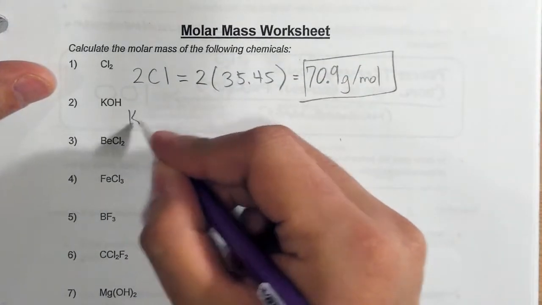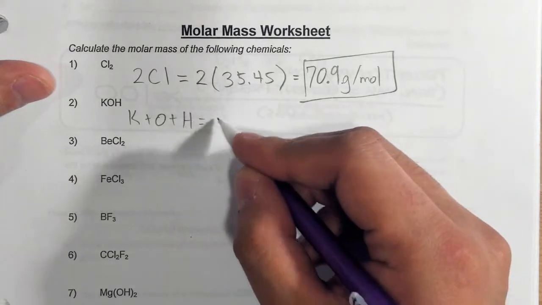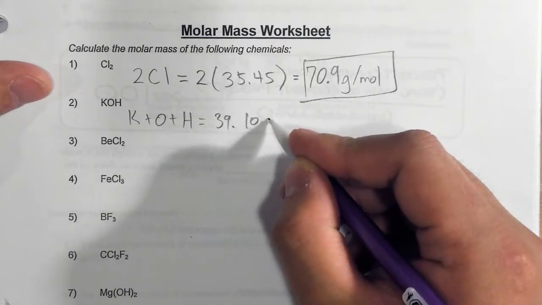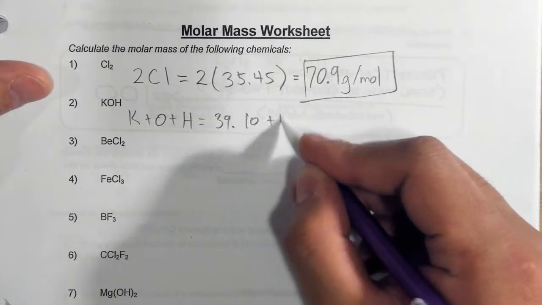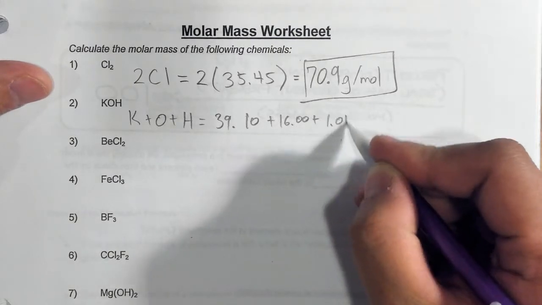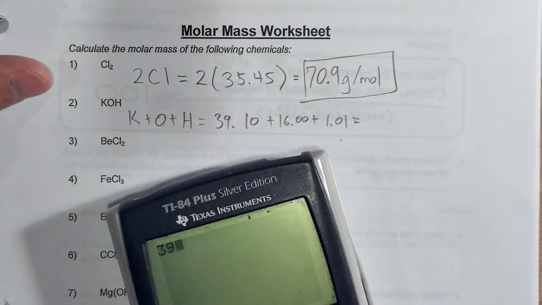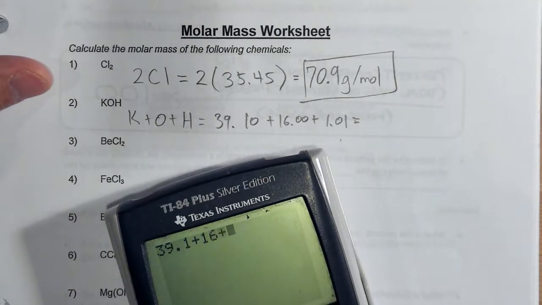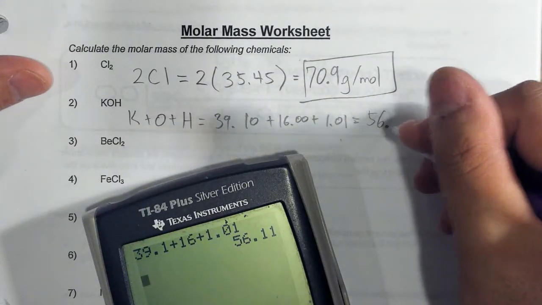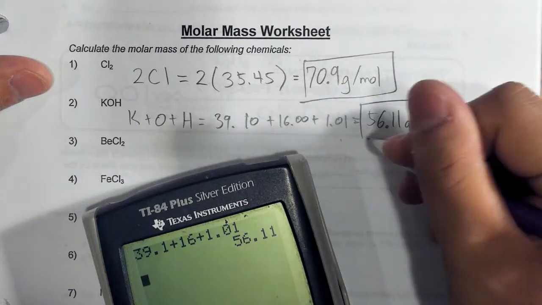Second, K plus O plus H. Okay, so K, potassium, is 39.10, plus 16.00, plus hydrogen, which has 1.01. We're going to add that together, which will give you 56.11 grams per mole. Okay, it's very simple.